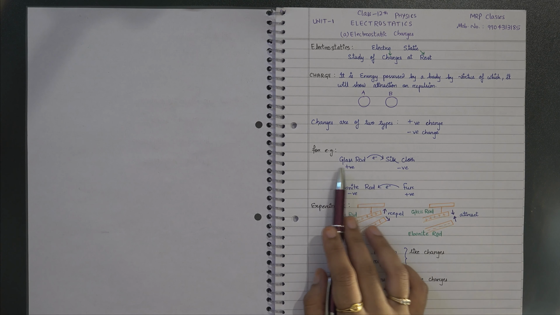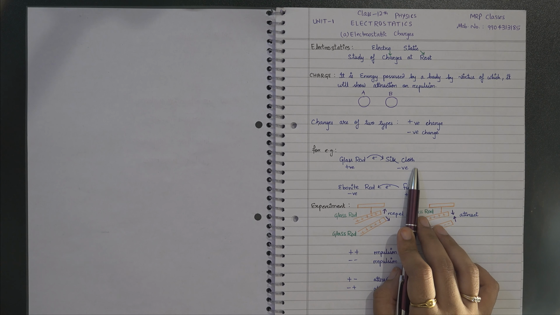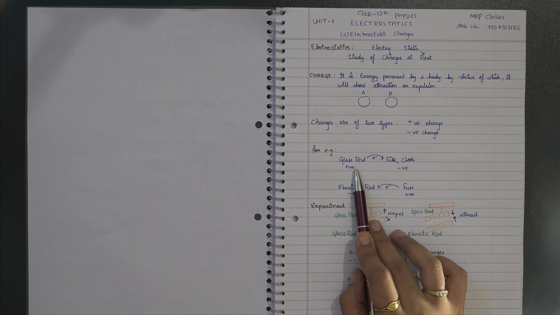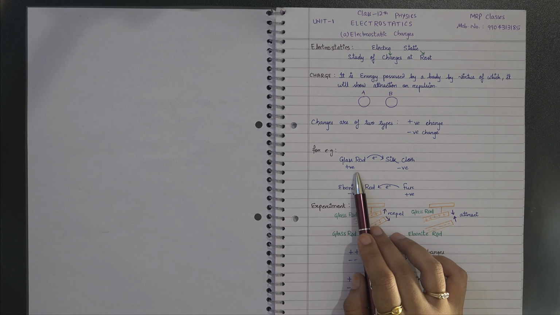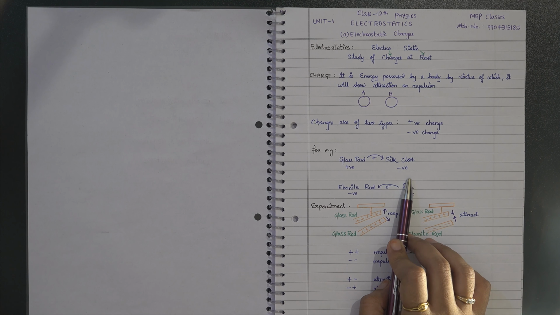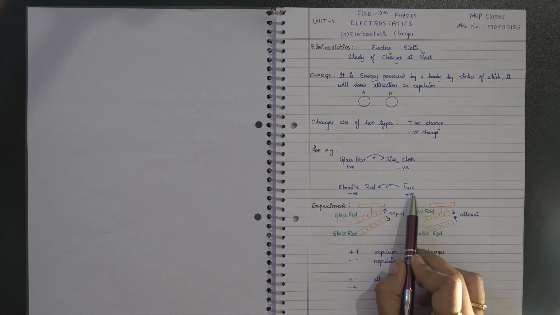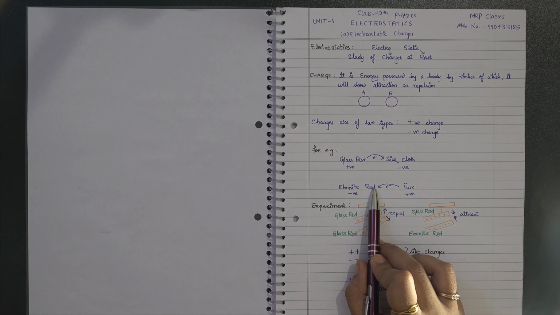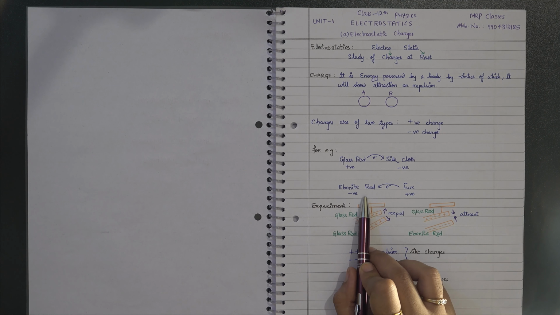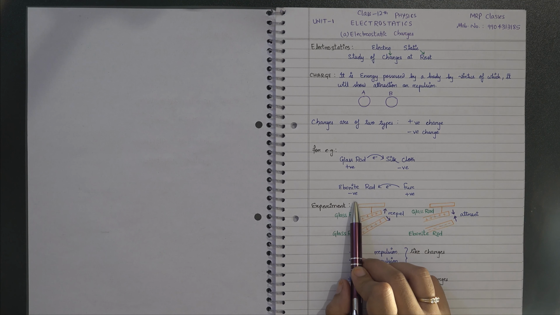For example, if we rub a glass rod against a silk cloth, what happens? The glass rod gives some of its electrons to the silk cloth. Thus, the glass rod becomes positively charged and the silk cloth becomes negatively charged. Similarly, if we rub an ebonite rod against a fur, what happens? The fur gives some of its electrons to the ebonite rod. Thus, the fur becomes positively charged and the ebonite rod becomes negatively charged.